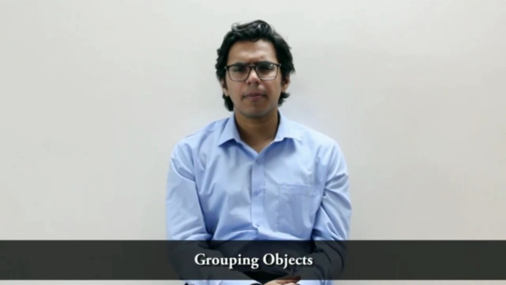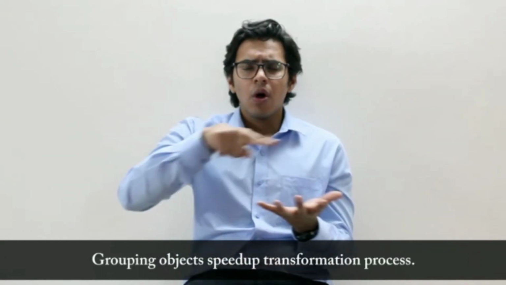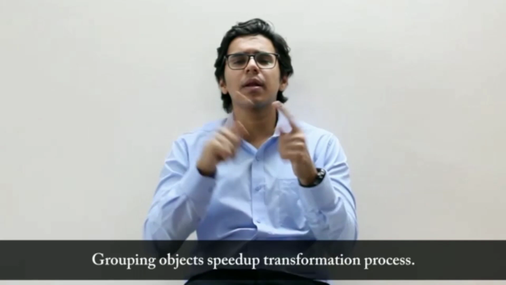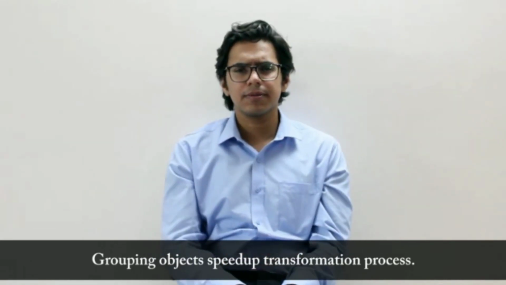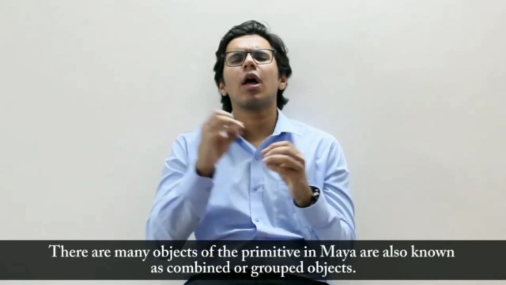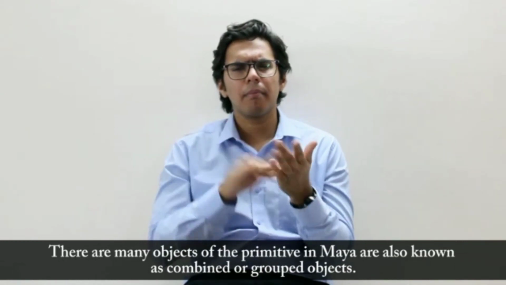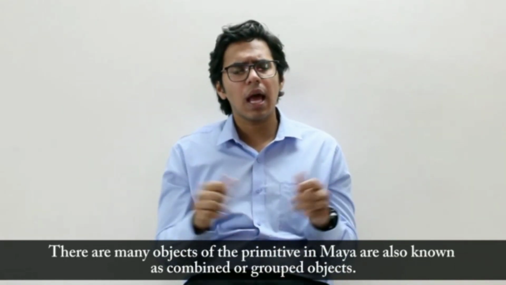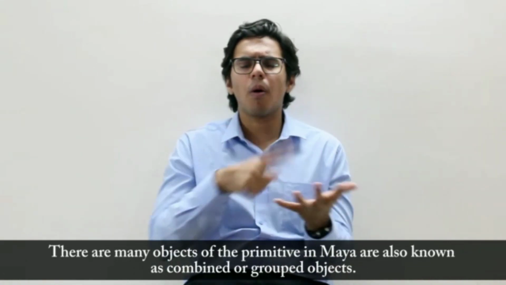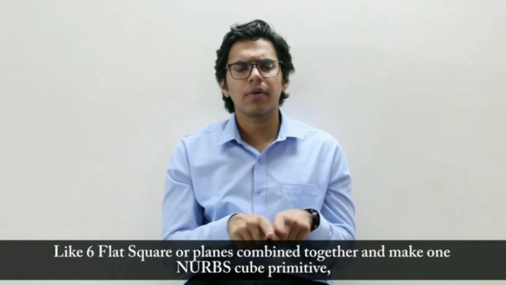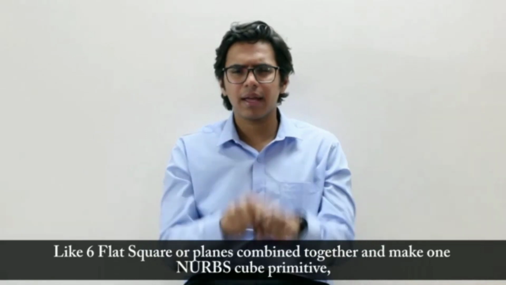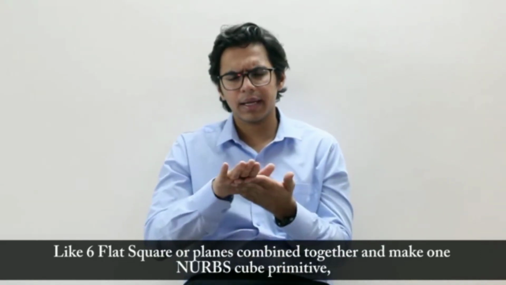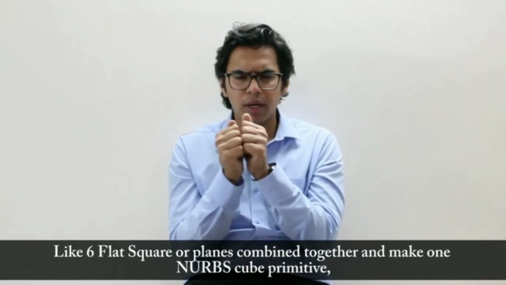Grouping objects. Grouping objects speeds up the transformation process. Many primitive objects in Maya are also known as combined or grouped objects, like six flat square planes combined together to make one NURBS cube primitive.